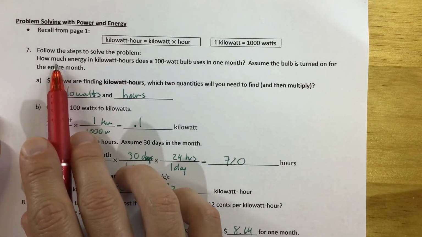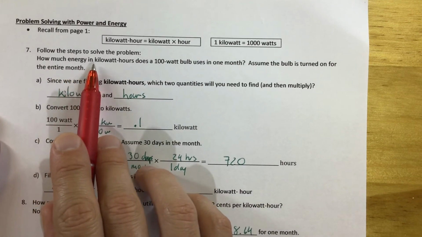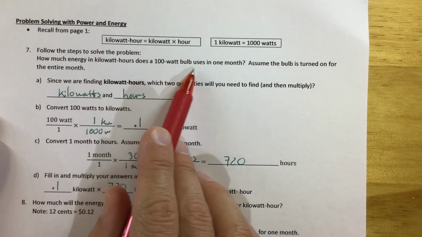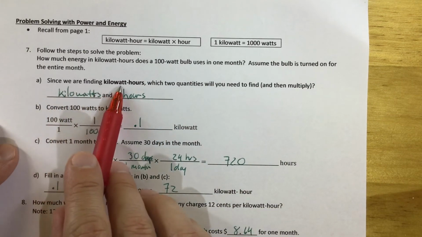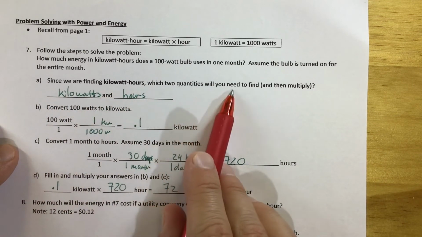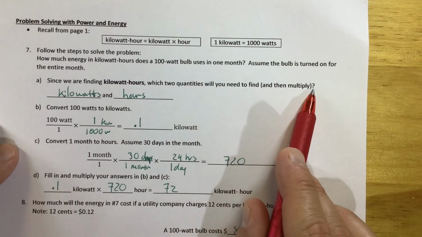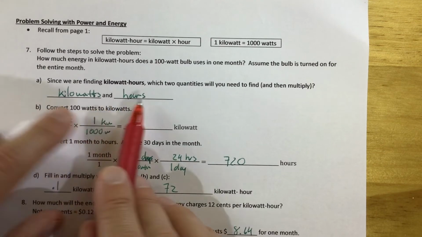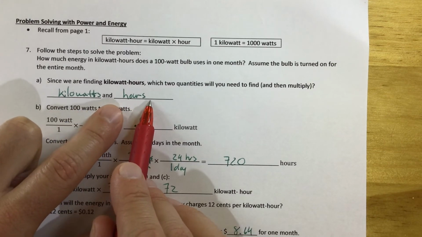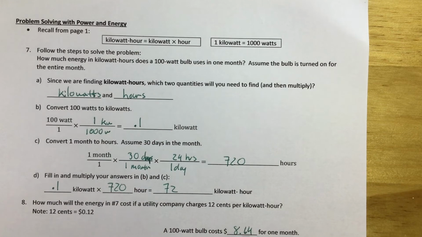Okay, so first question, how much energy in kilowatt hours does a 100-watt bulb use in 1 month? All right, A, since we are finding kilowatt hours, which 2 quantities will you need to find and then multiply? That would be your kilowatts and your hours. We need to find out how many kilowatts, and then we're gonna multiply by the number of hours that have passed, and that'll give you your kilowatt hours.